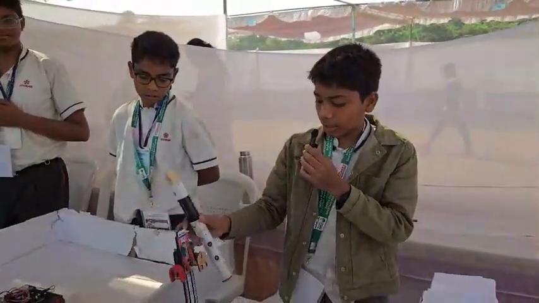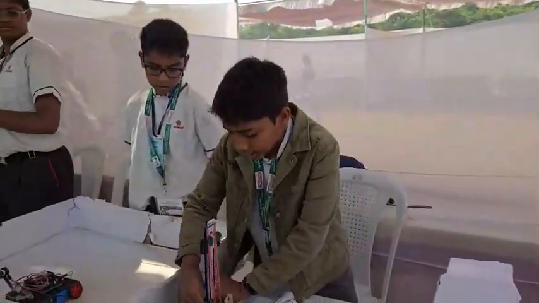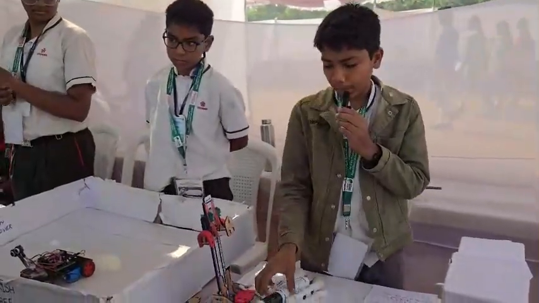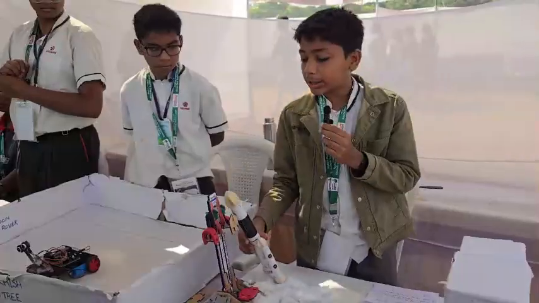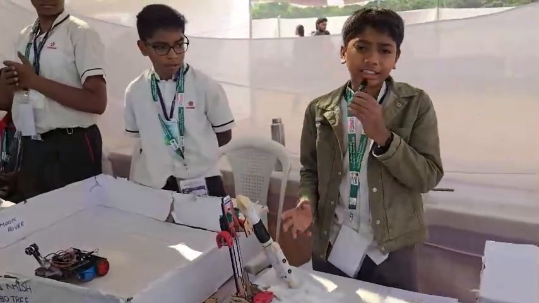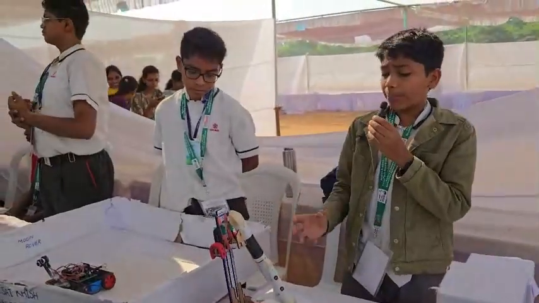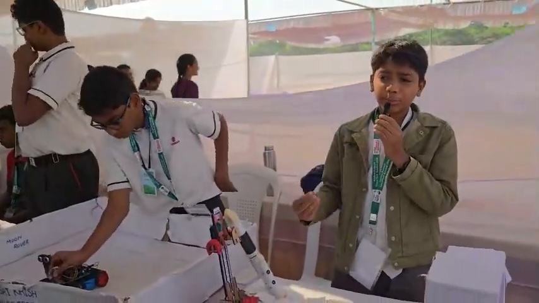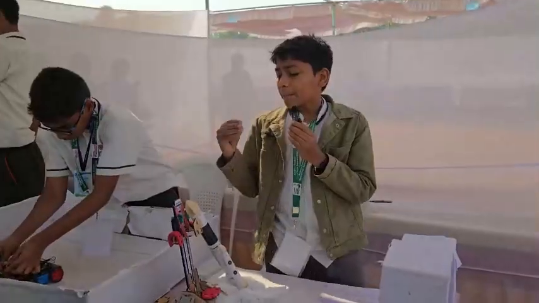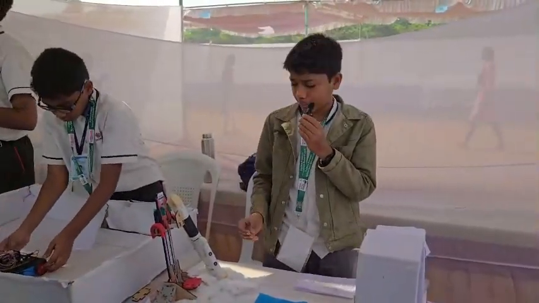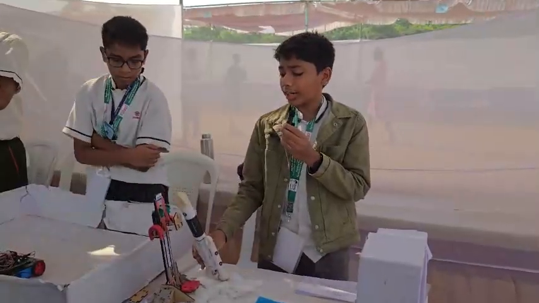That's how it works. So this is called action and this is called reaction. It's Newton's third law. Now let me explain the advantages and disadvantages of a rocket. Advantages of a rocket. Rockets can help us to understand the universe, space, and even send rovers, satellites, and even humans into space. Disadvantages of a rocket.